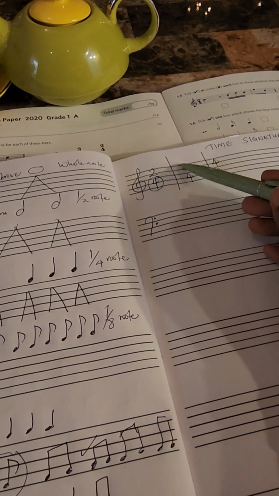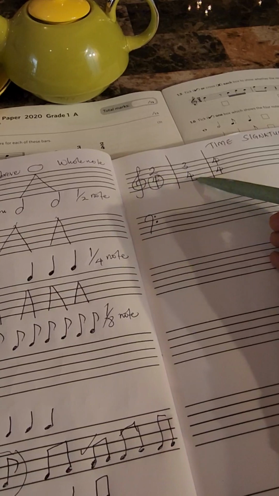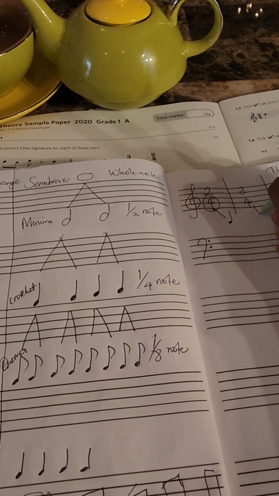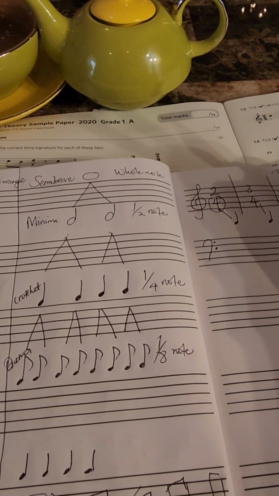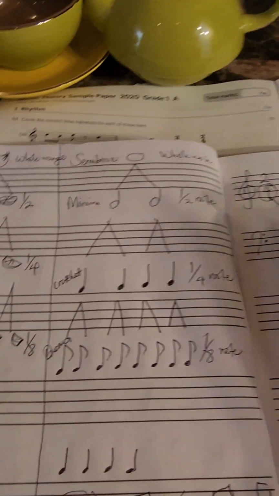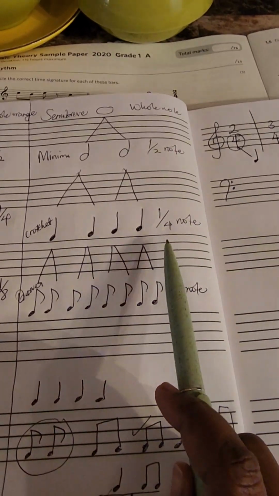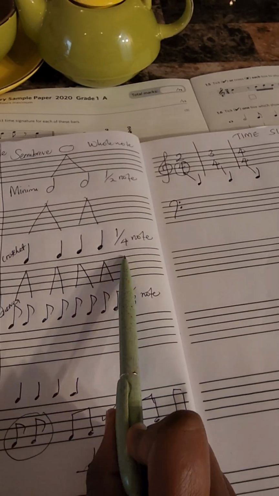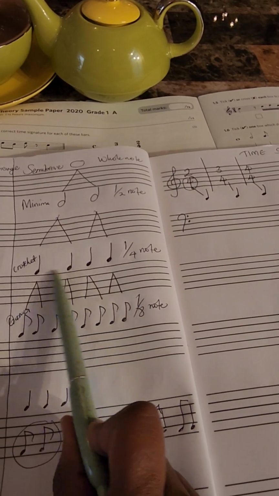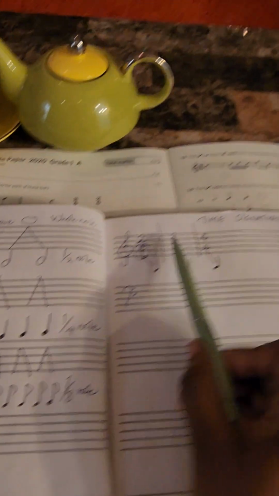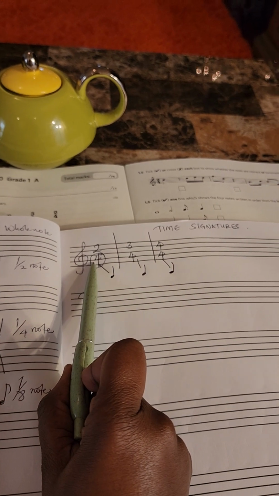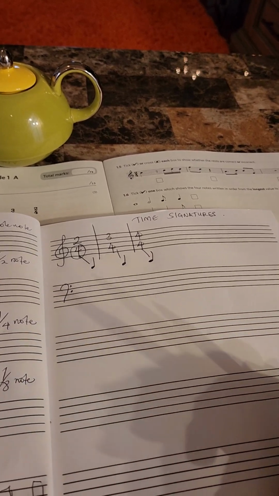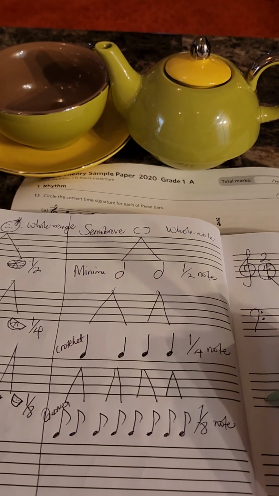If the number at the top is a 3, remember the 4 at the bottom relates to the note value. The note value. If it's a 4, what had a 4 while you were looking at your notes? Half note, quarter note, eighth note. The number at the bottom is a 4. We are talking about quarter notes. So that would mean 2, 4 would be 2 quarter notes value in a measure. So let's see how that goes.